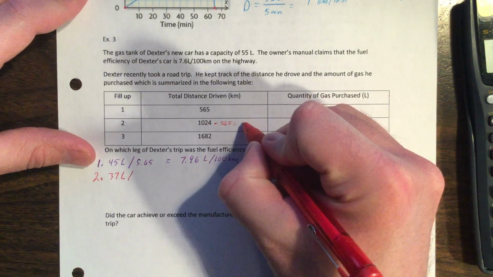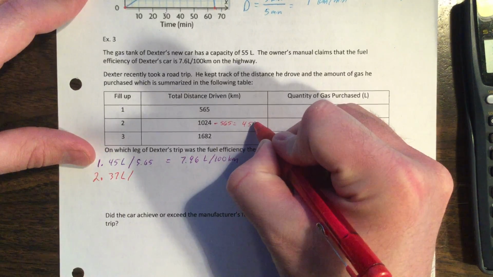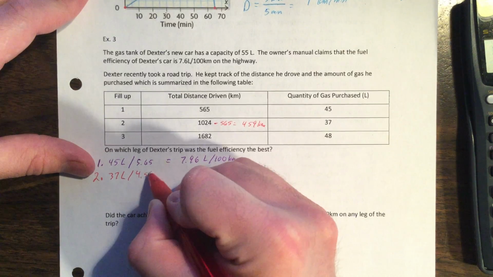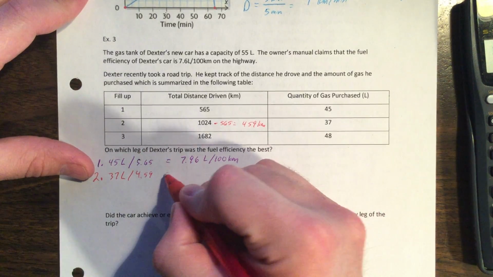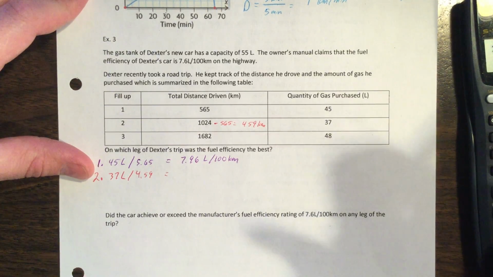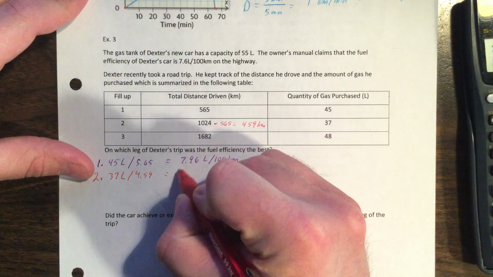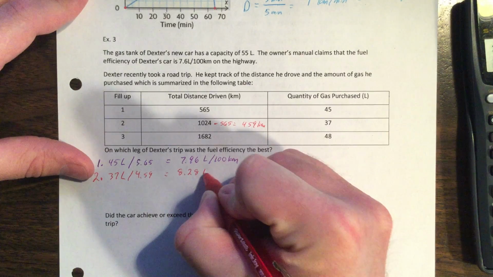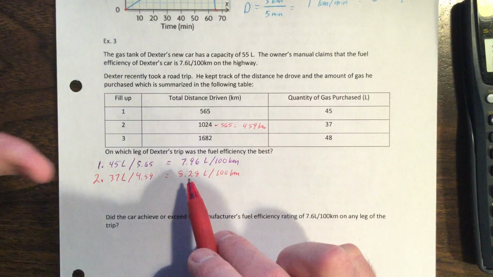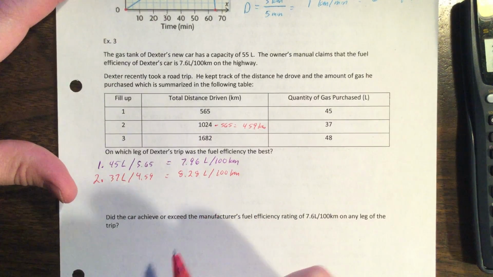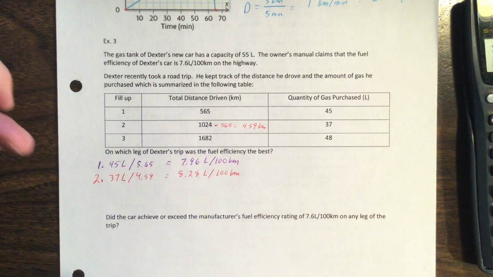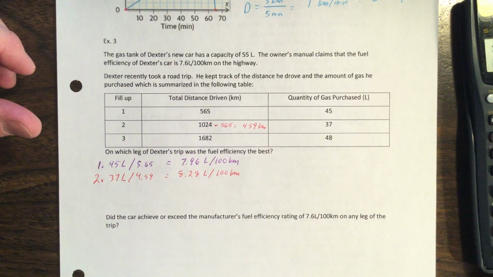So in this leg, he actually drove 459 kilometers, okay, which is the same as 4.59 hundreds of kilometers. And so when we solve for that one there, we get that during this one, he did 8.28 liters per 100 kilometers. Okay, so he actually did worse. He used more fuel than the previous one, per 100 kilometers.